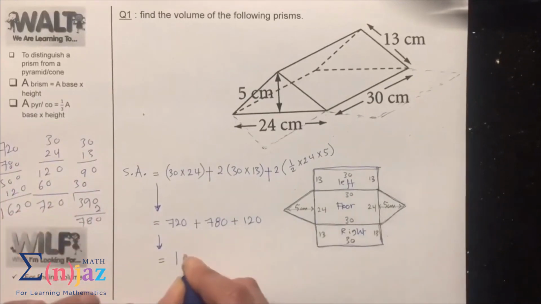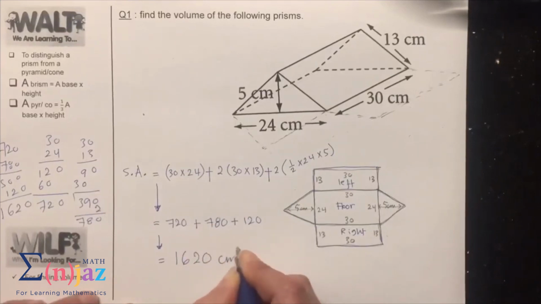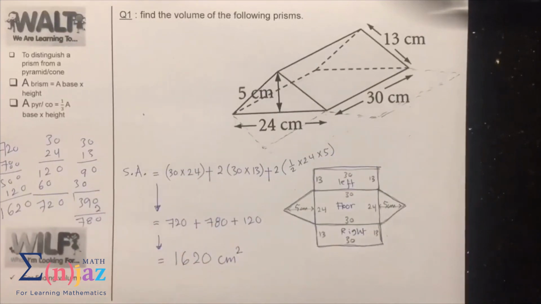So it's going to be 1,620 centimeter squared. And if you compare it to the one that we found in the previous videos, when we left the 3D object as is, you are going to end up with the exact same answer. Thank you so much for watching.